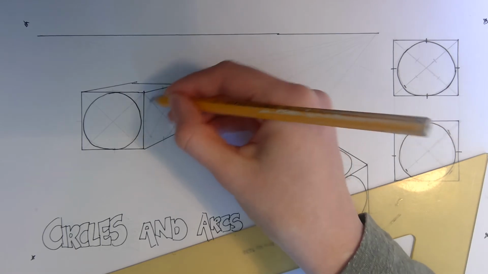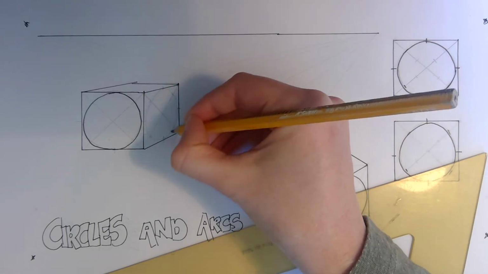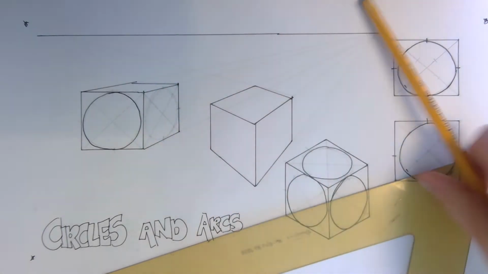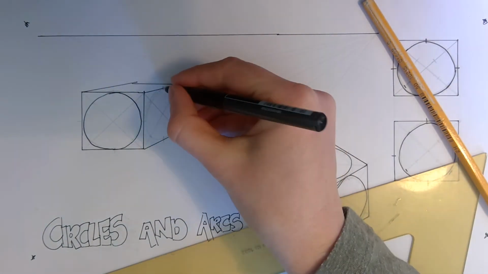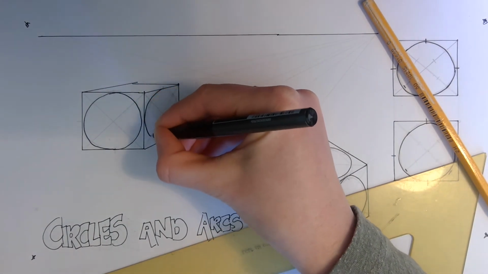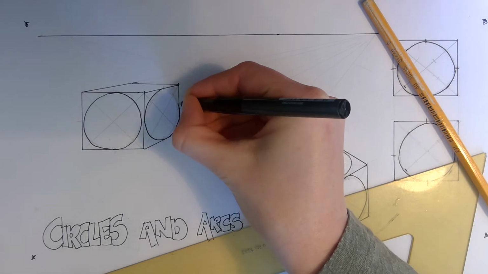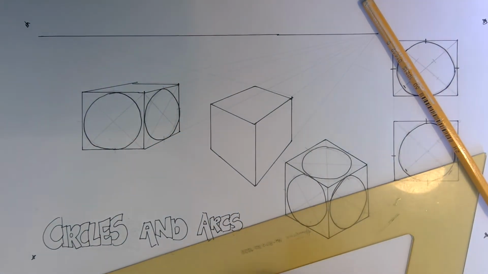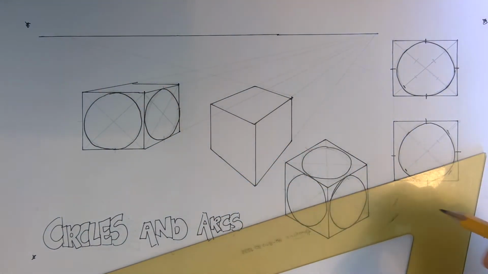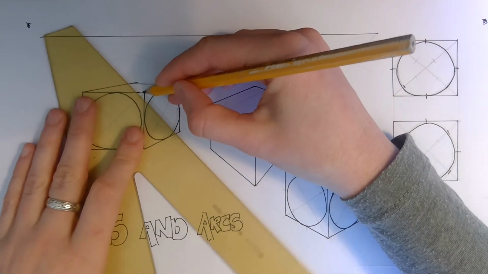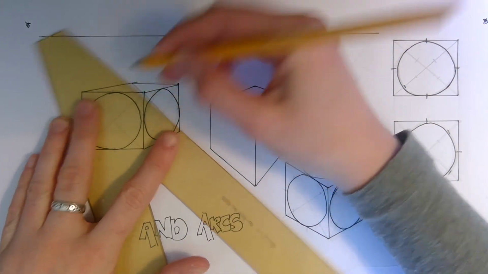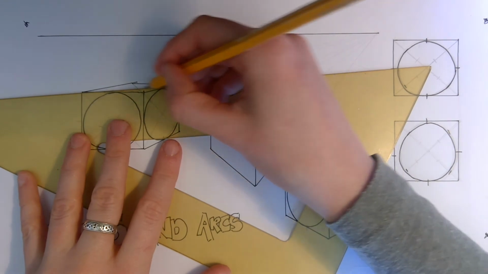So it's about proportion, it's about finding out what lines need to go back to the vanishing point, what has been foreshortened, because this circle is going to be quite impacted by the perspective. Not as much as this one at the top. Oh yeah, right, corners. Corner to corner, corner to corner.